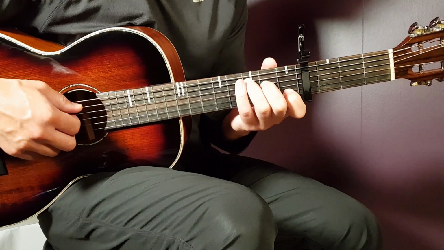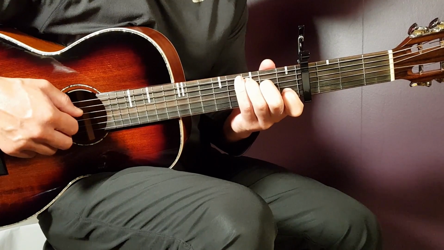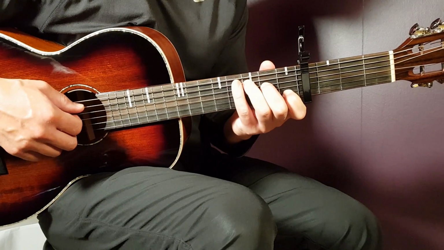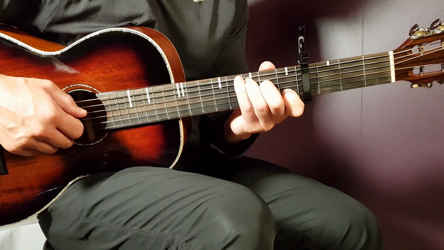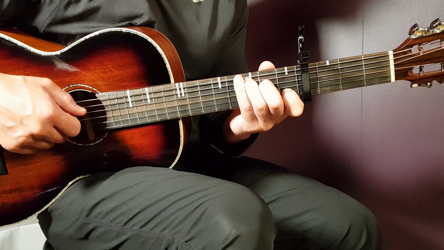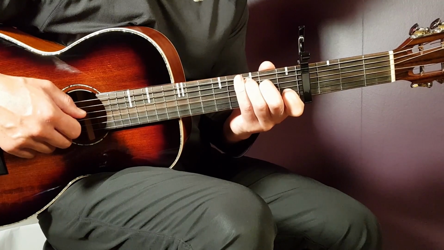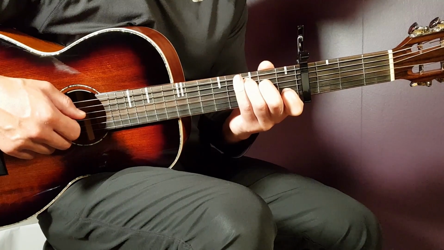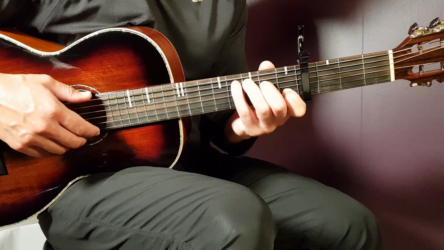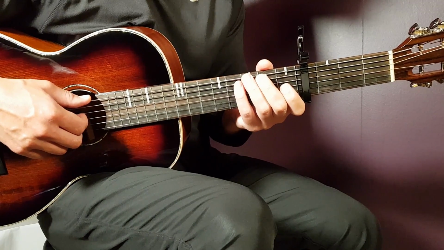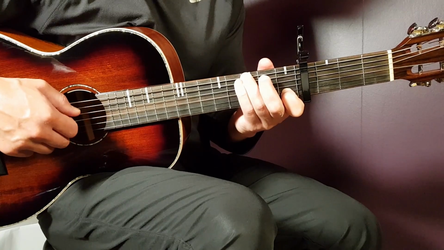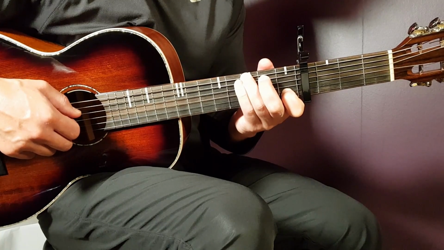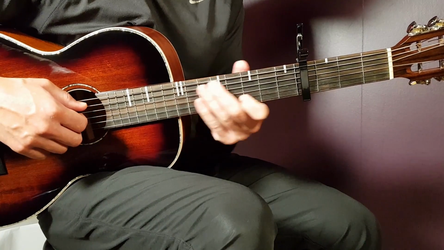Then we have C. So that goes third on A, second on D, first B, open G, second D, open G. And then we have the final chord G, and that is played in the exact same way as we played the G before. So that ends the melody.